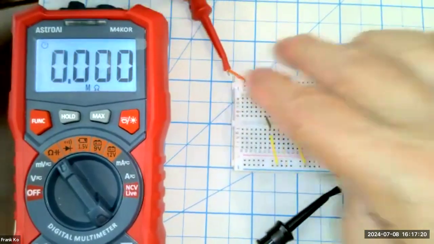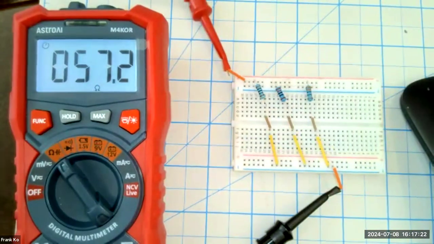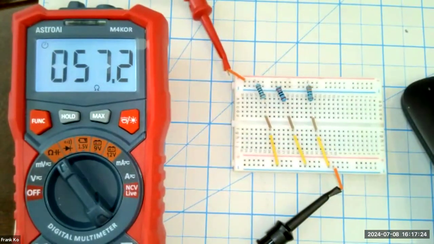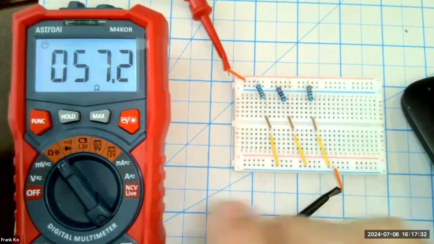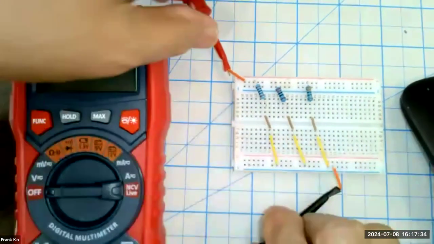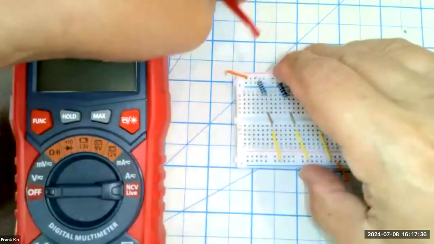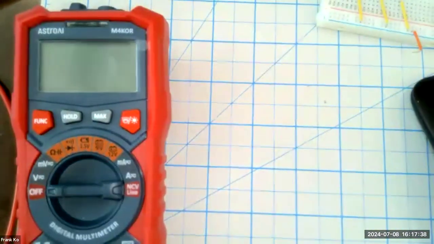And come on, make the connection, let it stabilize. And am I close to my 57.2 calculated? Yes. I'm showing 57.2. We're going to review the calculation here in a moment. So let's go ahead and turn this guy off, make the disconnection, set this aside, bring in the calculator.